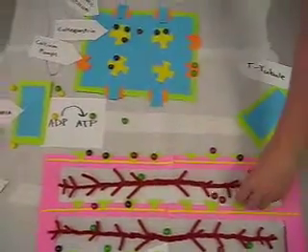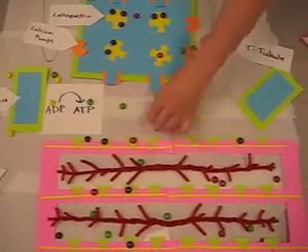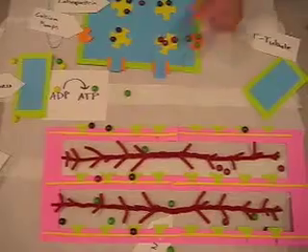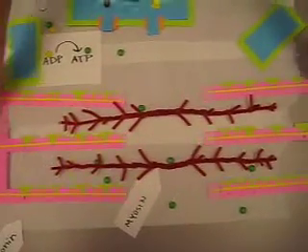ATP is used by the calcium pumps to pump calcium back into the sarcoplasmic reticulum. Without calcium bound on troponin, the muscle relaxes.